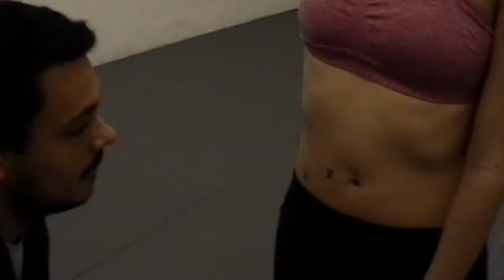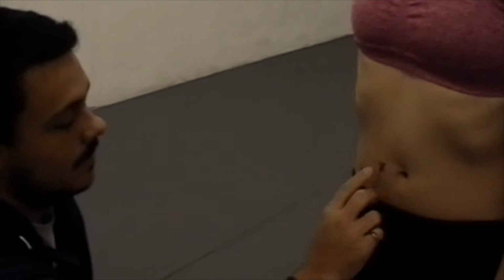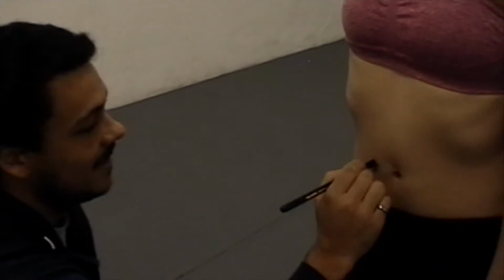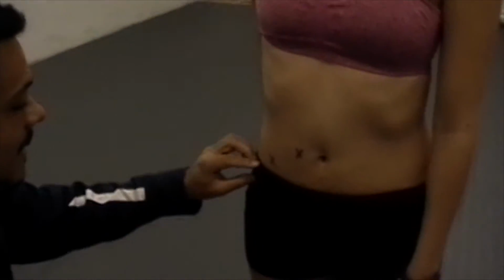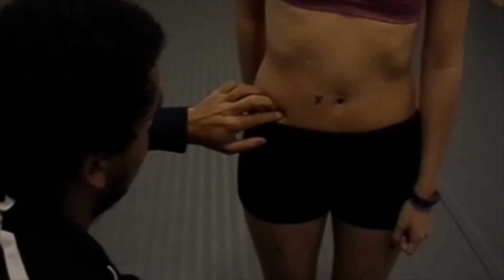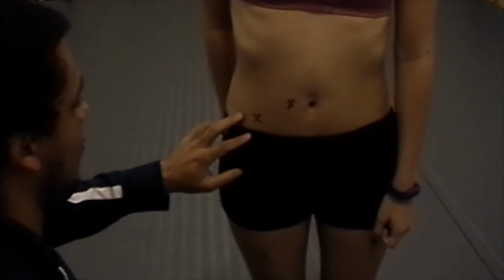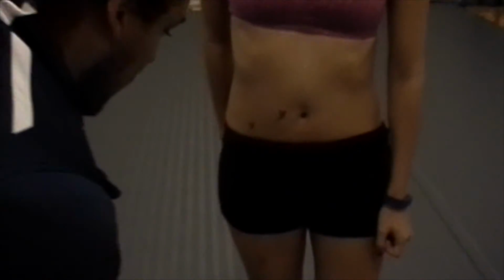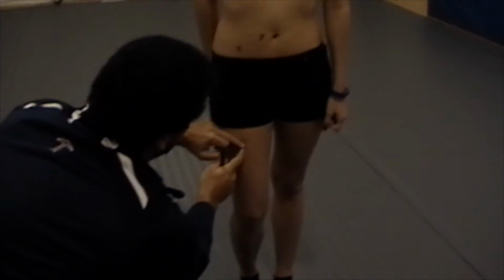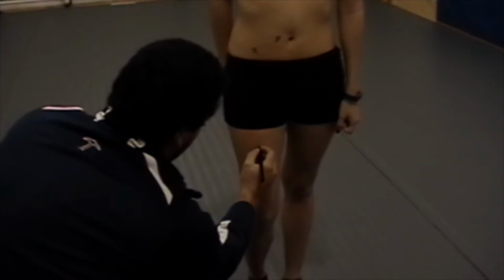Next is the abdominal. It is a vertical fold 2 centimeters to the right of the umbilicus. Next is the suprailiac. It is a diagonal fold in line with the natural angle of the iliac crest, taken in the anterior axillary line immediately superior to the iliac crest. Next is the thigh. It is a vertical fold on the anterior midline of the thigh, midway between the proximal border of the patella and the inguinal crest.